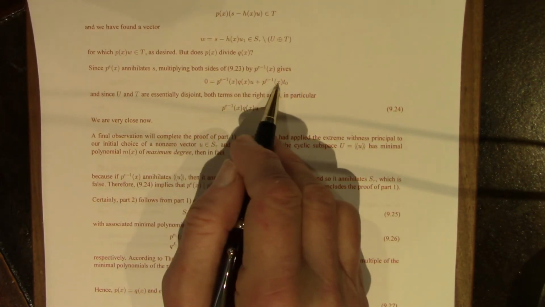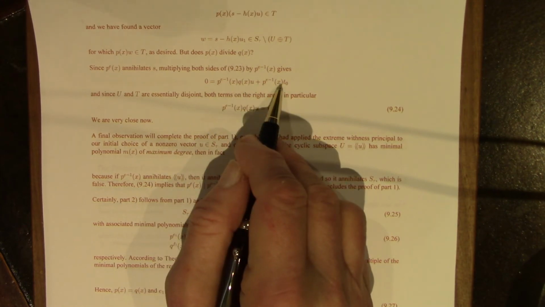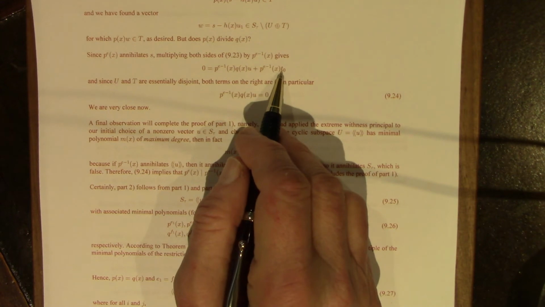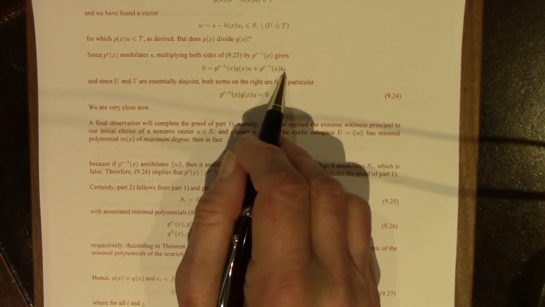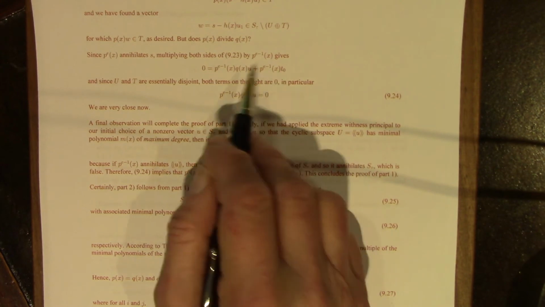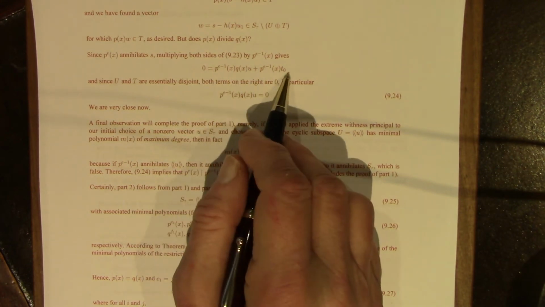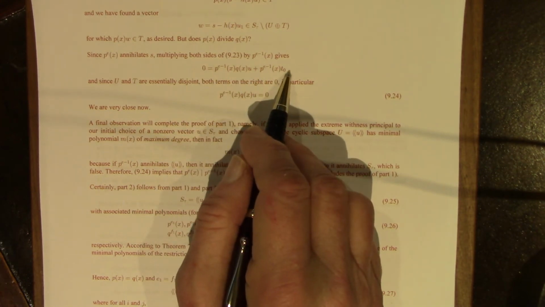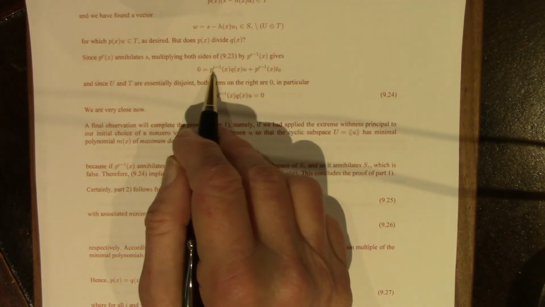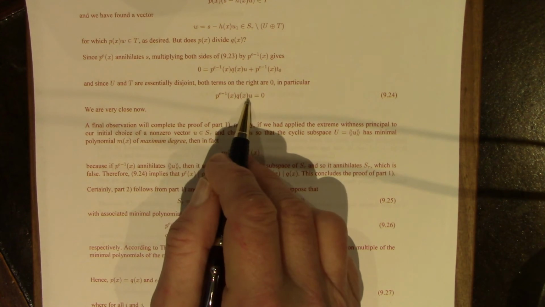And on the right, we'll get this. This is very useful because these two vectors, this is in U and this is in T, and they're essentially disjoint. So if their sum is 0, both of them have to be 0. In particular, this first one has to be 0.